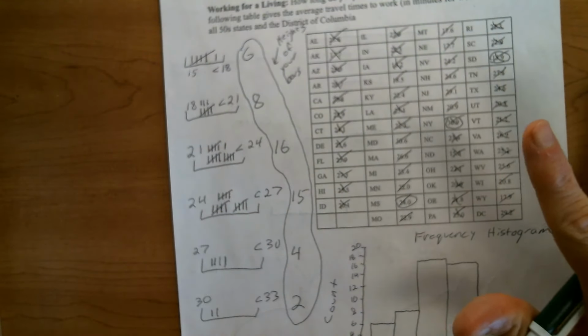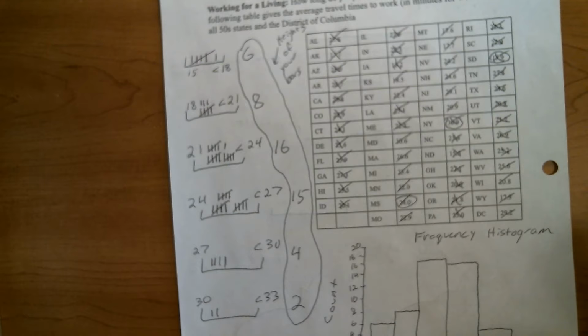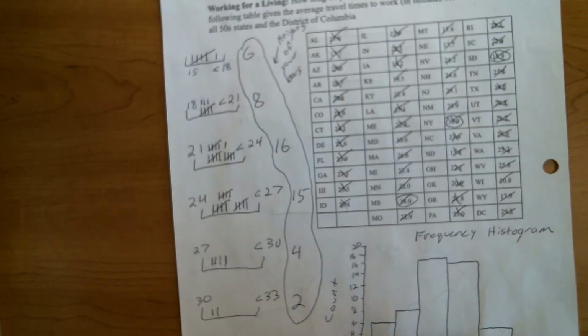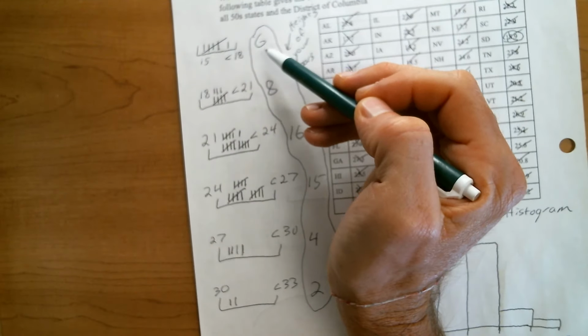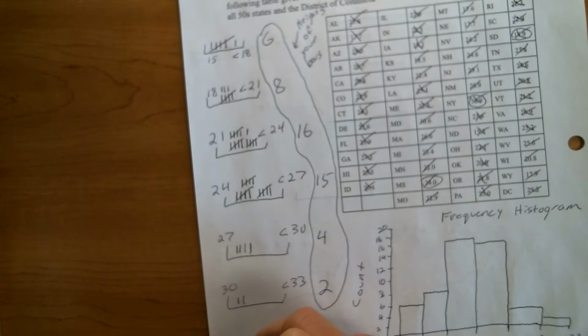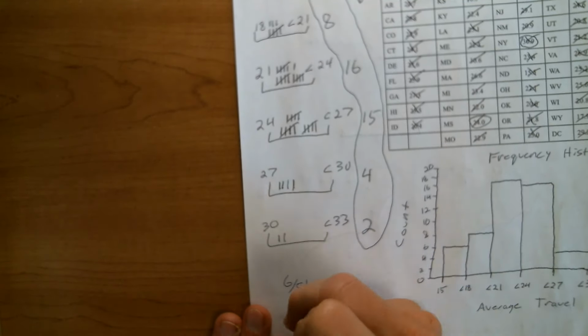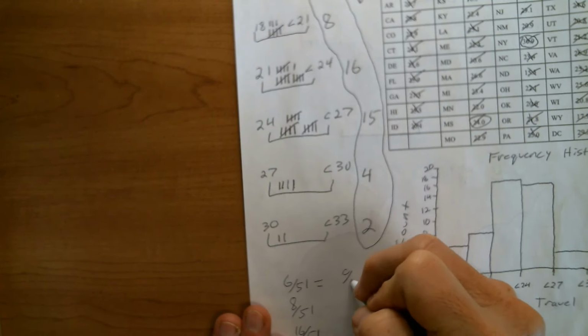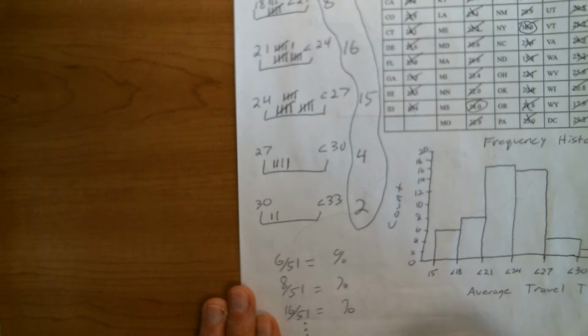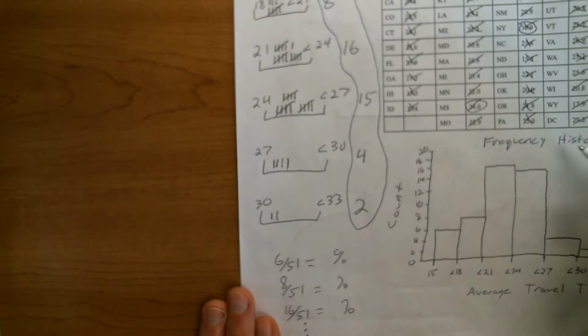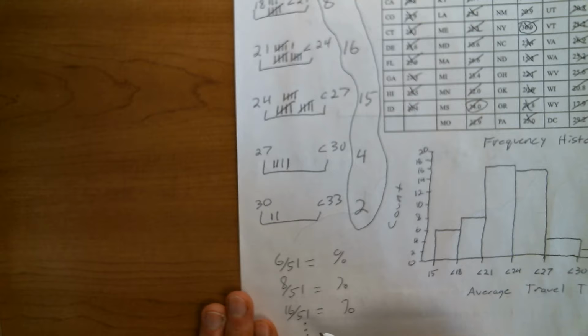All right, so right here, this would be your frequency histogram. Now, if I wanted to make this a relative frequency histogram, what I would have had to do is put all of those over 51. So I would have done 6 over 51, 8 over 51, 16 over 51, because I have 51 observations. These would all give me percentages, something percent, something percent, something percent. And then those percentages would have been the heights of my bars. So that would have been the difference between a frequency and a relative frequency histogram.